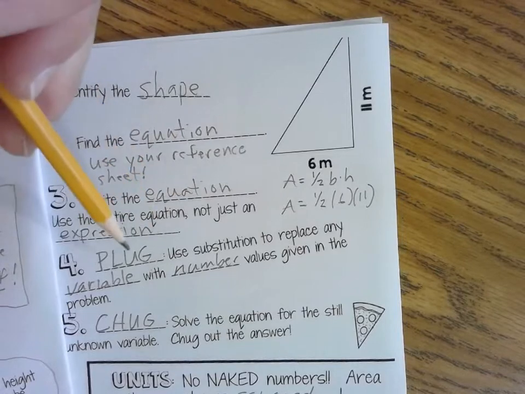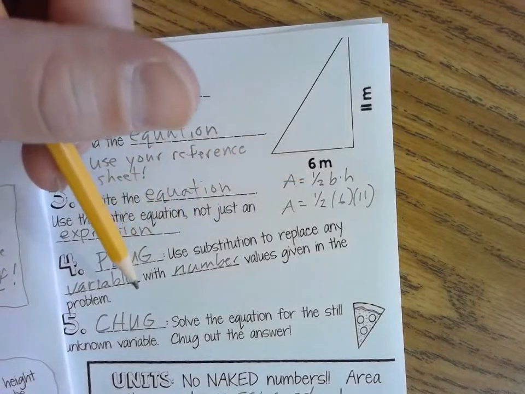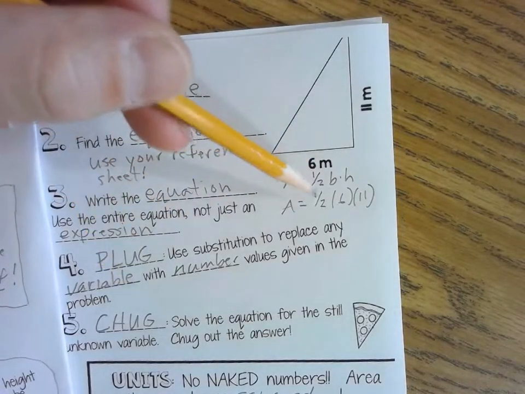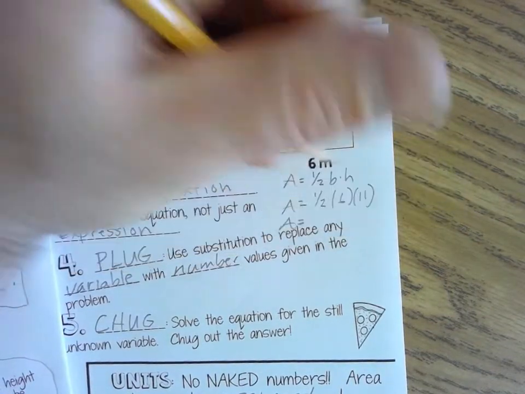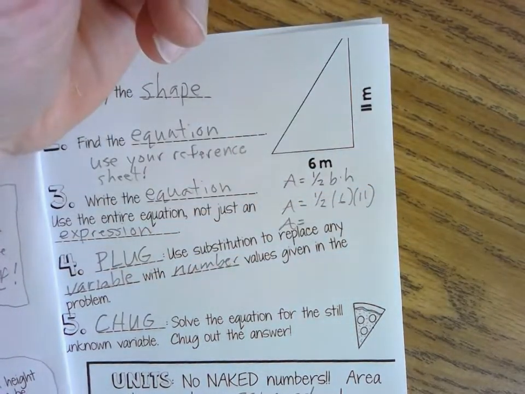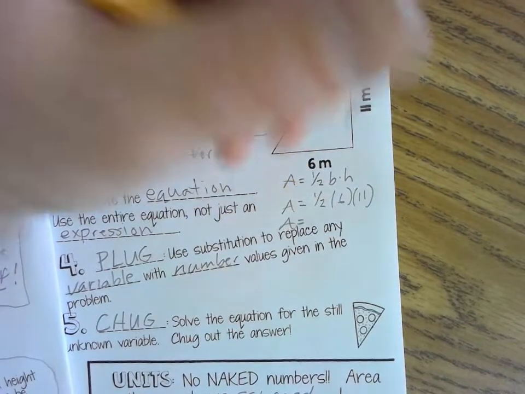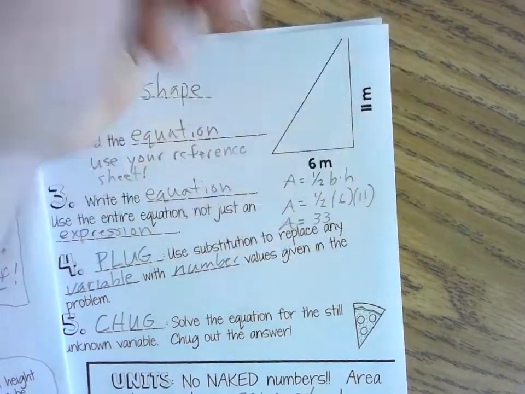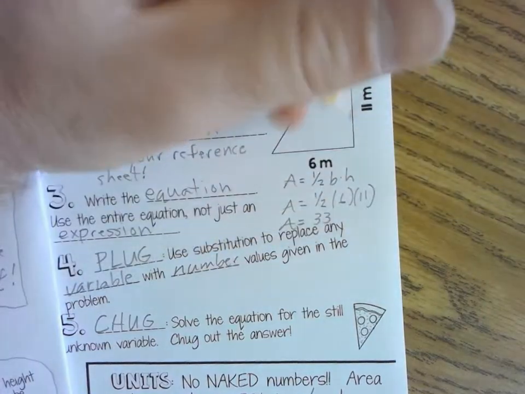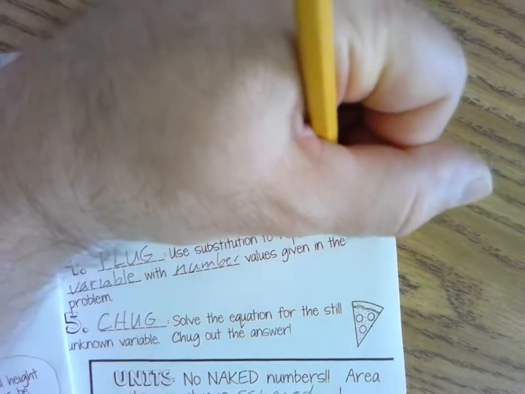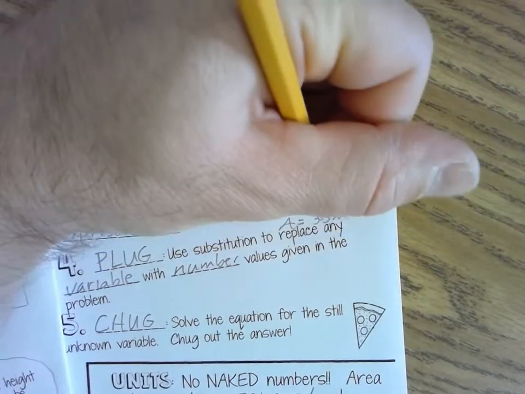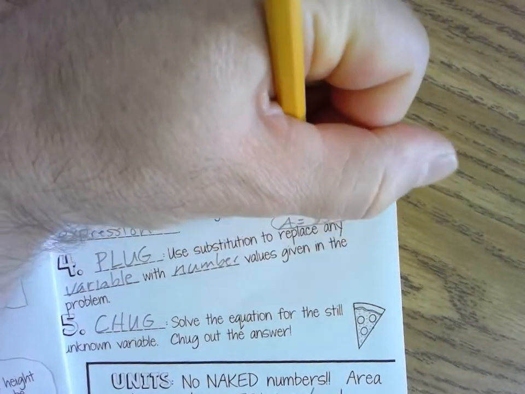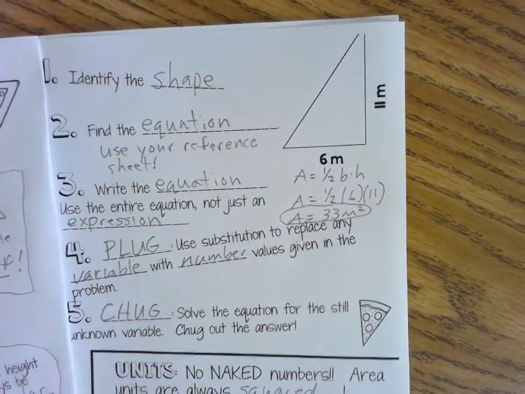So now, after I plug in the numbers, I'm going to chug, I'm going to work on the problem. So I should come up with an area. If I do 6 times 11, that's 66. And half of 66 would be 33. So I'm going to have 33, and remember, it's always squared for an area answer, so my answer would be meters squared. This would be the answer for this one, okay? All right.